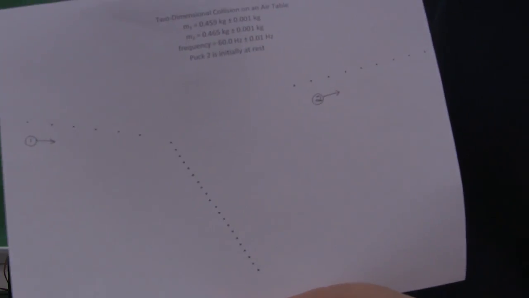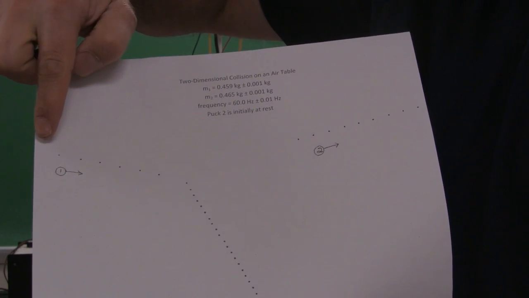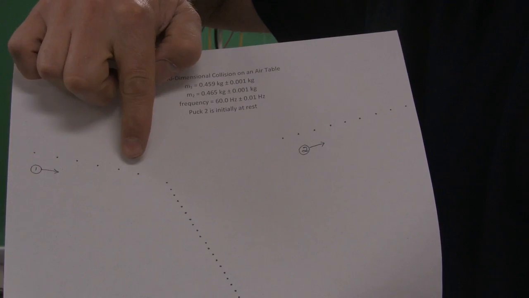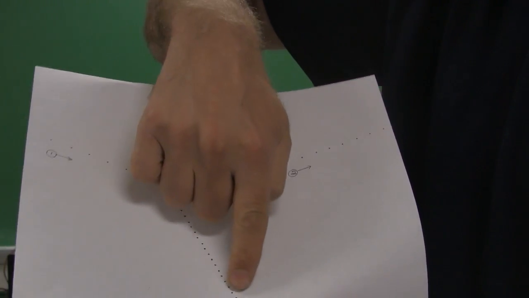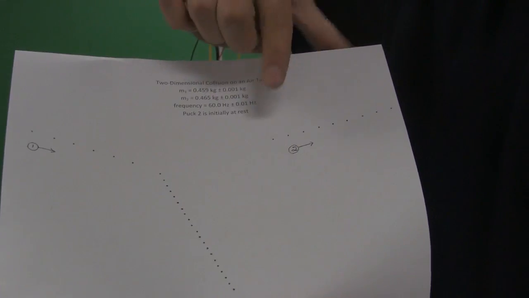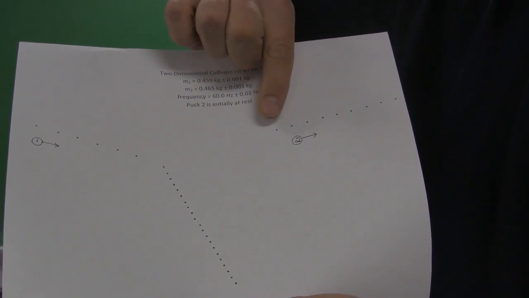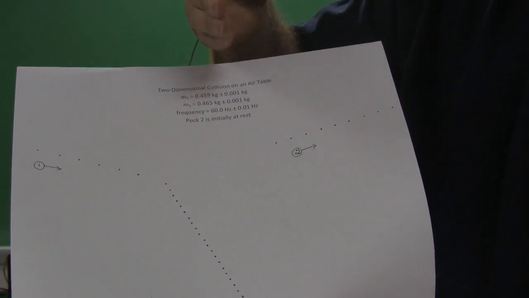And in this experiment, you can see there's a couple of tracks. First of all, we have mass 1 coming in over here. So the dots are far apart. That means it's moving pretty quickly. There's a collision, and then it moves away in a different direction more slowly. The dots are closer together. Now, this is puck 2 sitting over here. It was stationary to begin with, but after the collision, it began to move off in this direction at a certain speed.